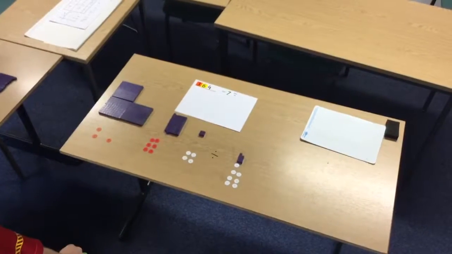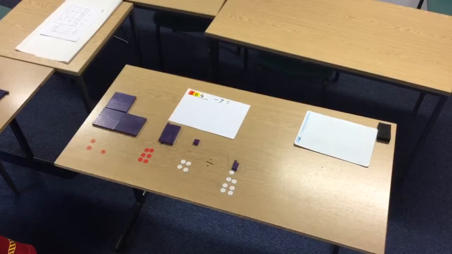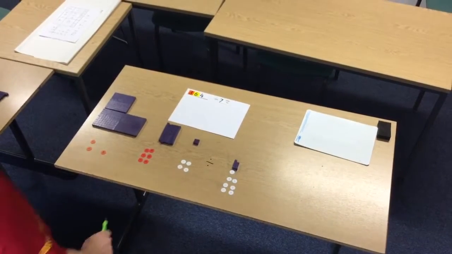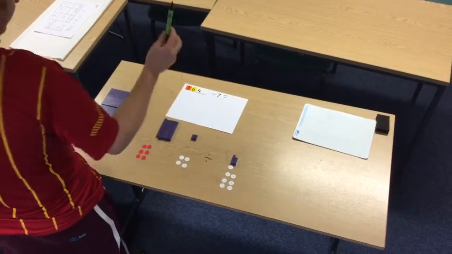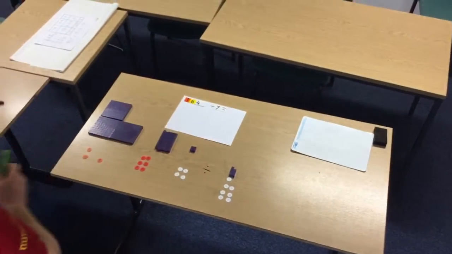Going to be demonstrating the written form of short division. This is more commonly known as the bus stop method. This method is used to divide one number, the dividend, by another number, the divisor.